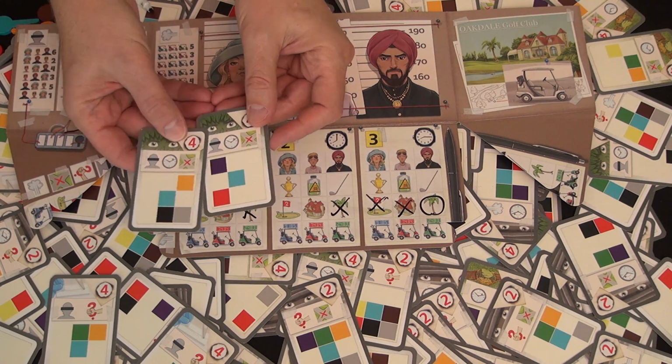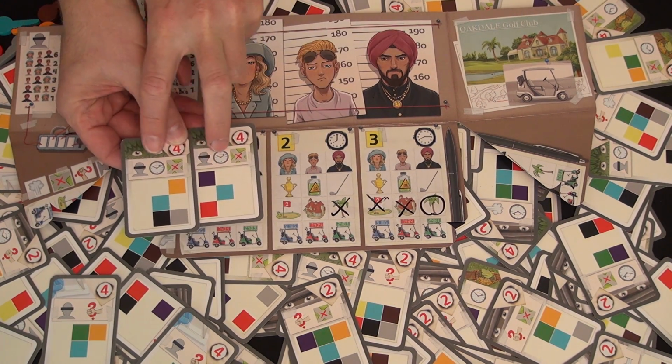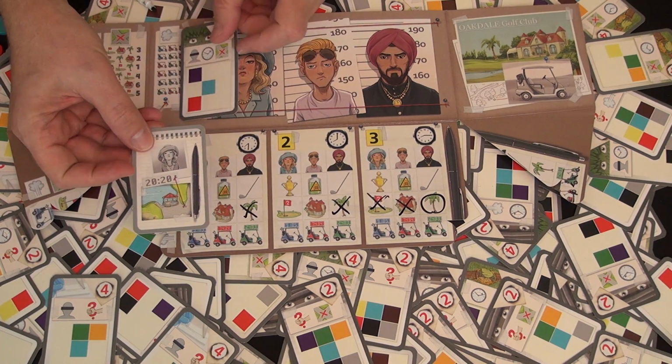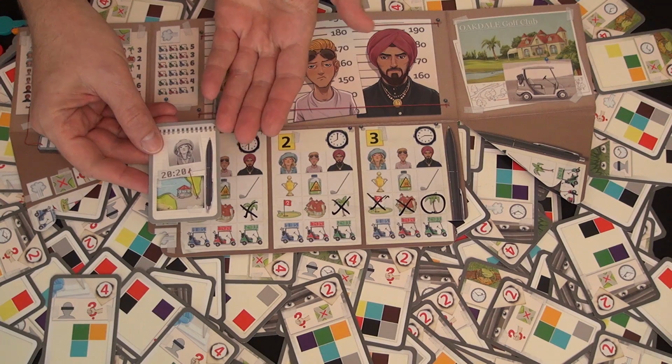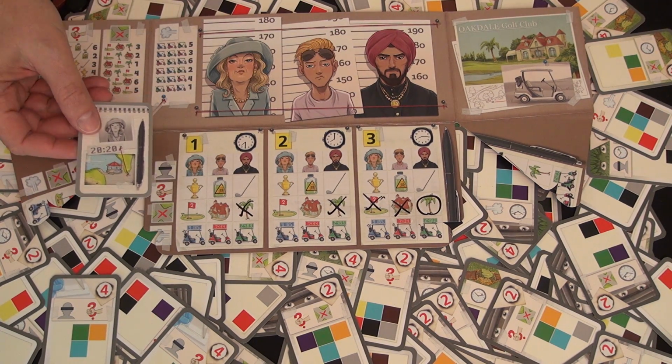Other types of information or evidence available. You learn something about the perpetrator and the time and the location. So in this case, Lady Corina at 8:20 was at this gazebo.